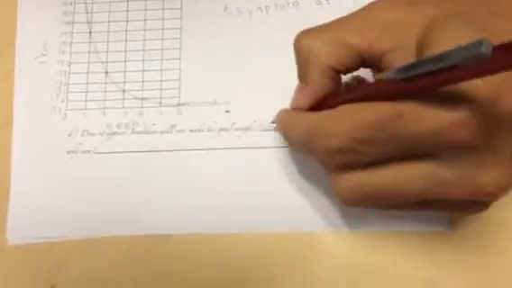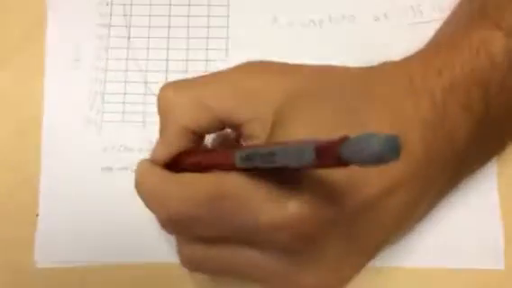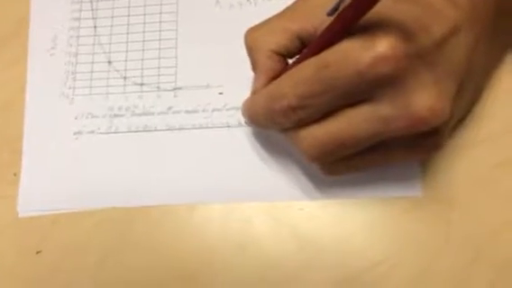Okay, so does it appear Jonathan will ever make his goal weight? No. Why not? If so, where, when? If not, why not? He keeps approaching, but never arrives.